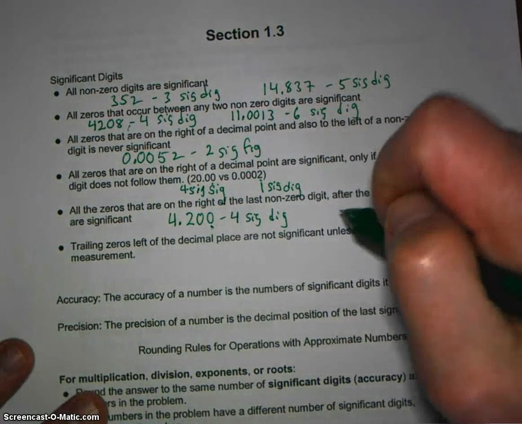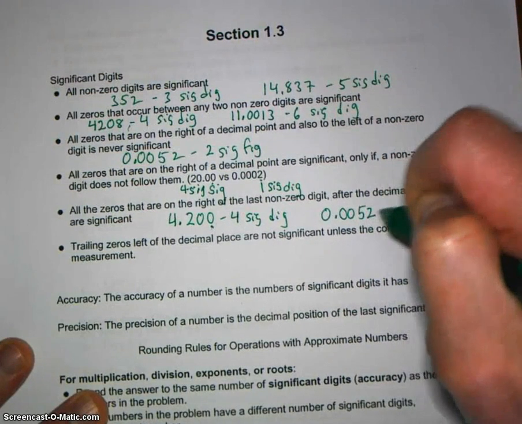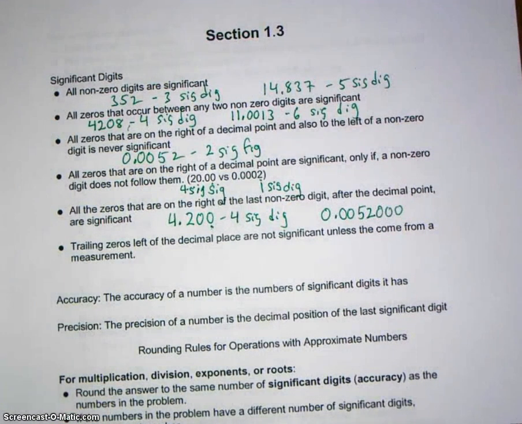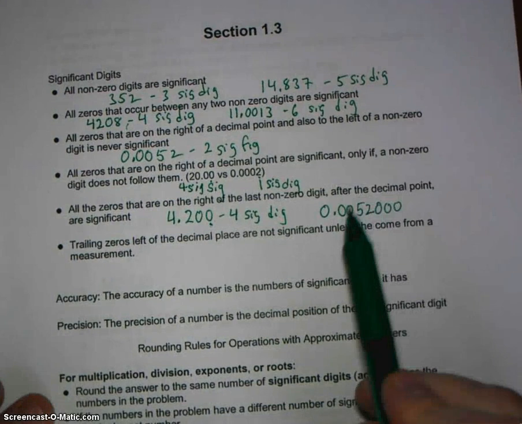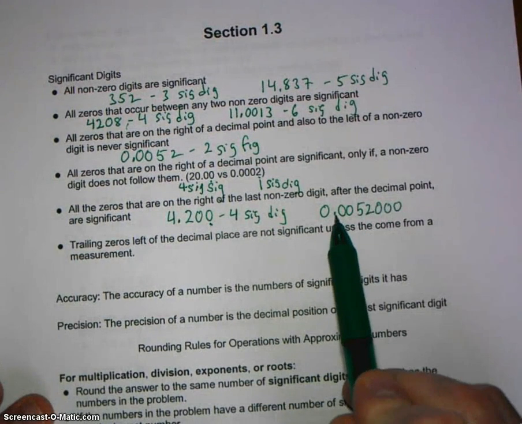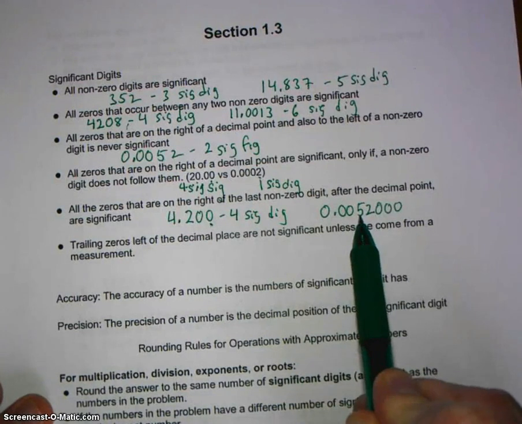All right, got one more of these. How about 0.0052000? Again, 0 is a confusing number when we're talking about significant digits. These 2 zeros are only placeholders. They're there to push the 5 into the right spot, into the thousandths position.